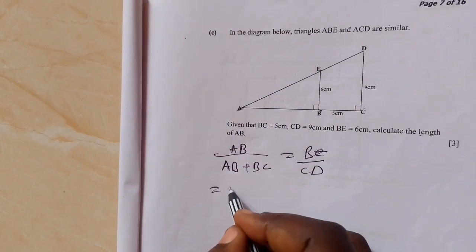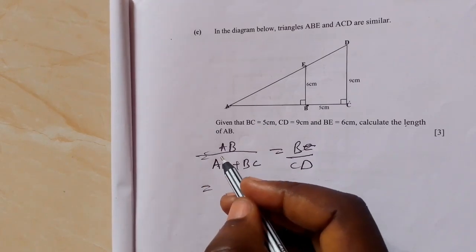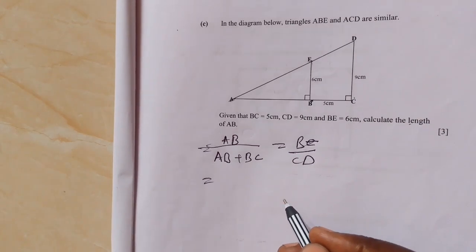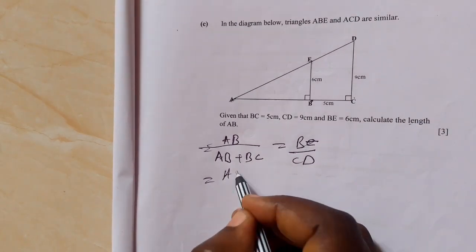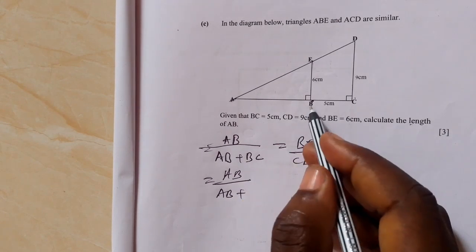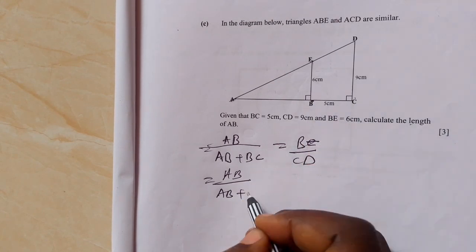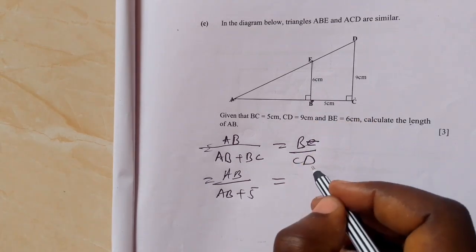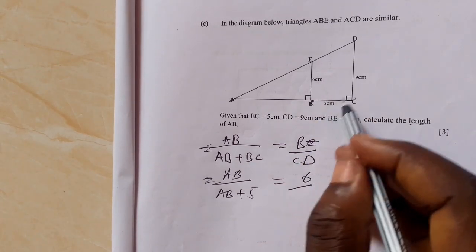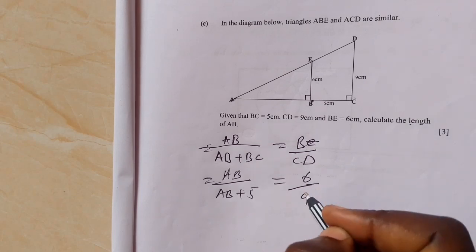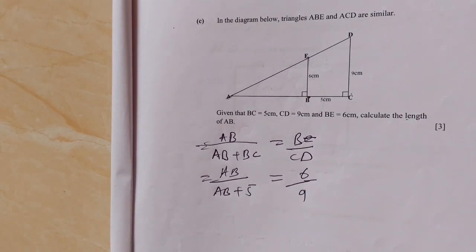So from here you just substitute. AB is your question, you maintain it, over AB plus BC, that is 5, is equal to BE, that is 6, over CD, that is 9.